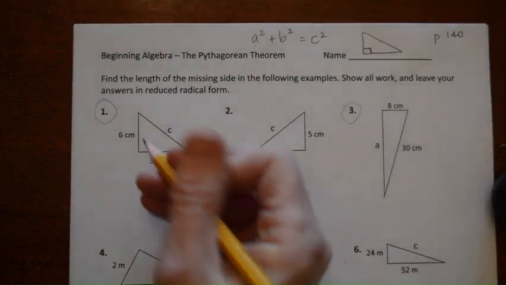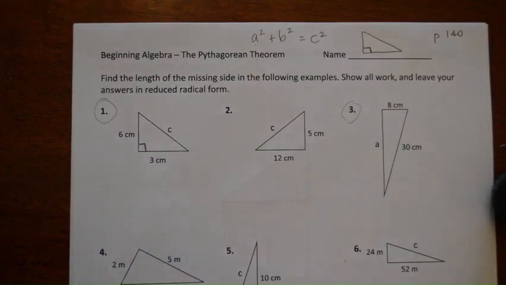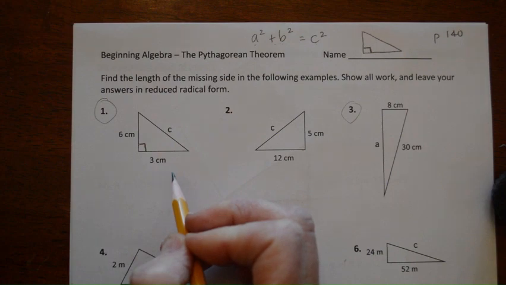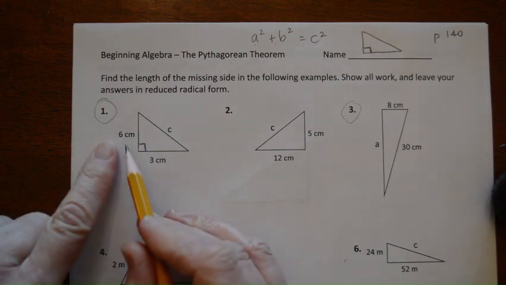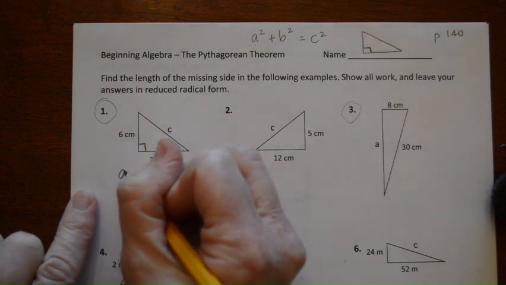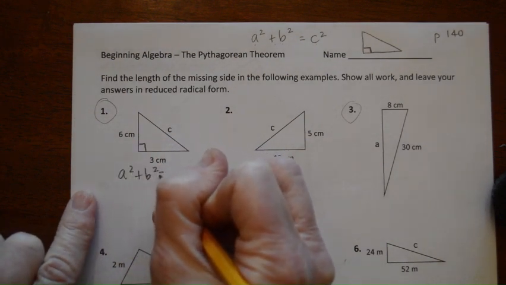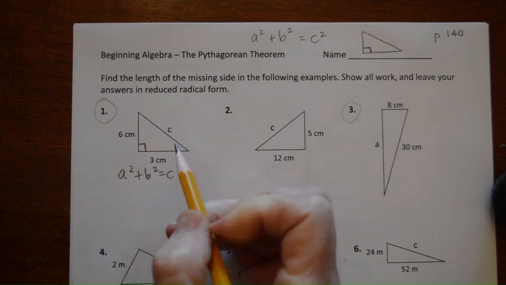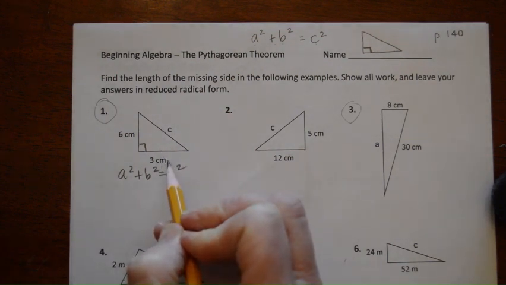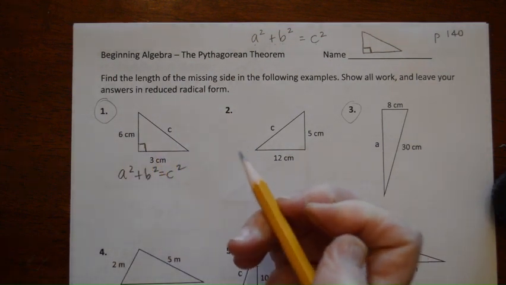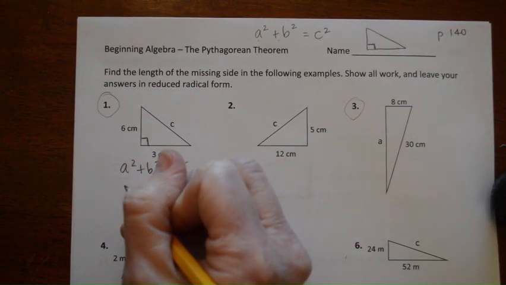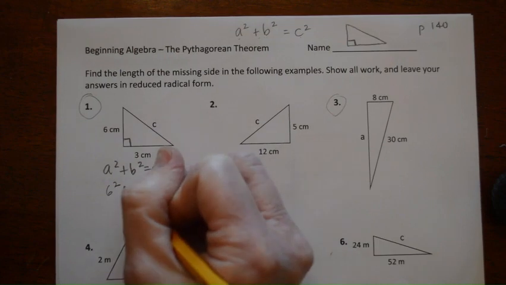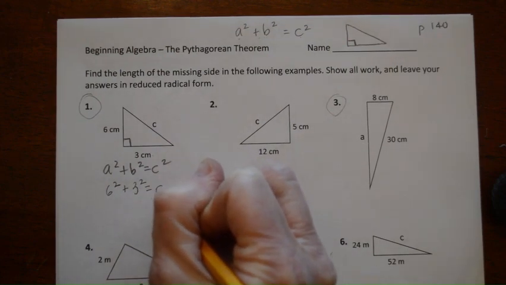Okay, so again, I'm going to put that little square in there to verify that this is a right triangle. And again, I should have put them in there, but it was going to take a lot of work. So it's saying A squared plus B squared equals C squared. Now you might say, Ms. Taylor, does it matter whether I pick this to be A and this to be B? And the answer is no, it really doesn't matter. So you do whichever one you want. I'm going to pick A to be 6. So it's saying 6 squared plus 3 squared is equal to C squared.